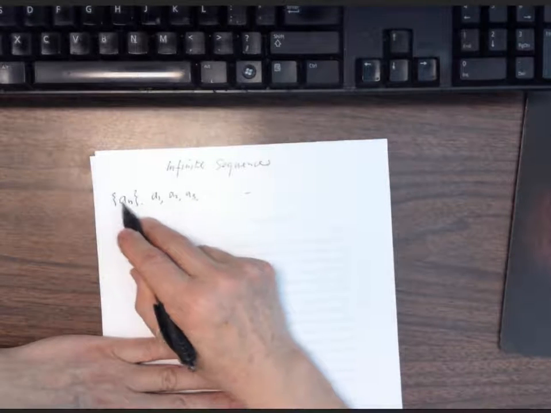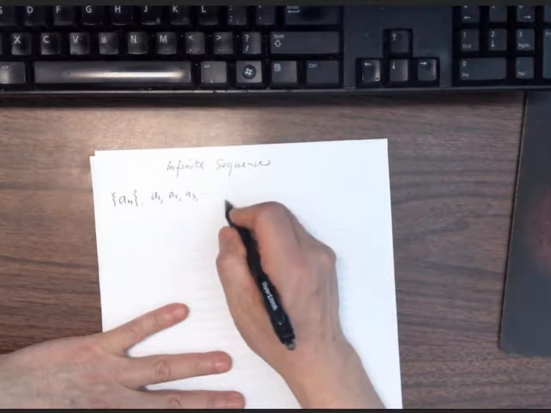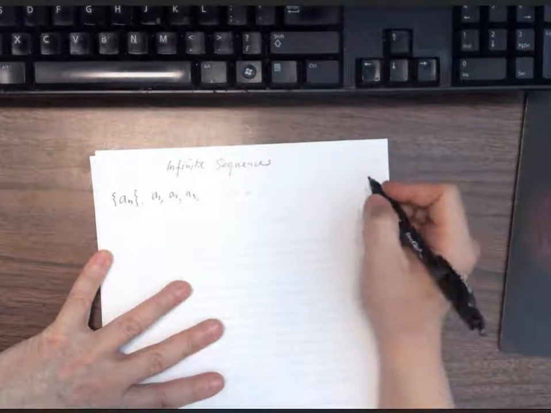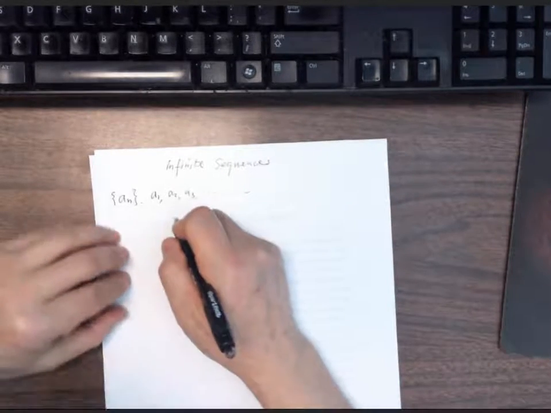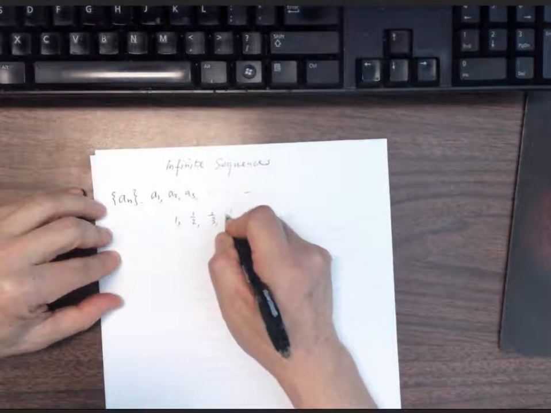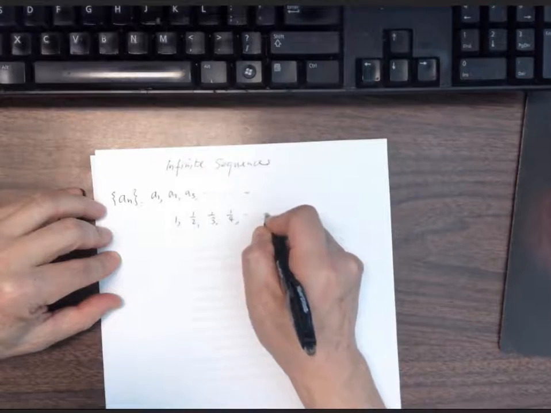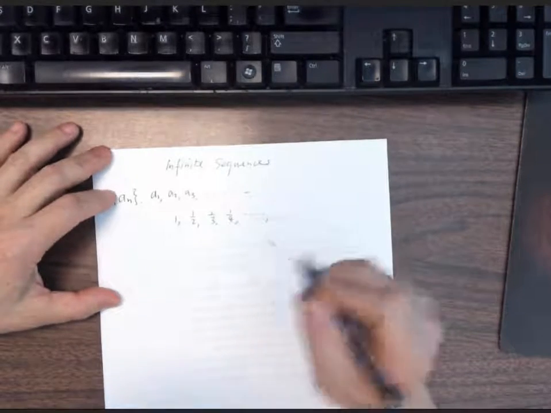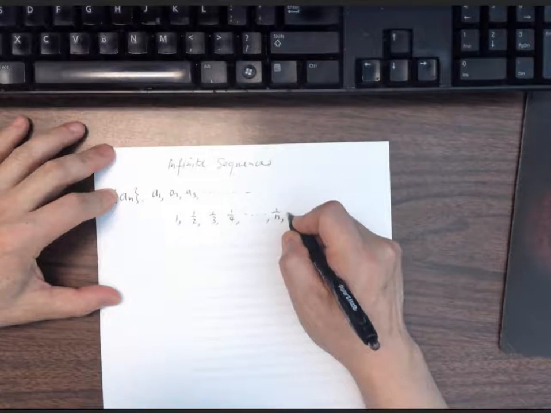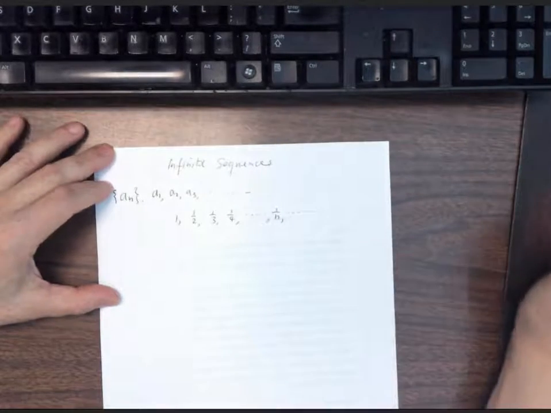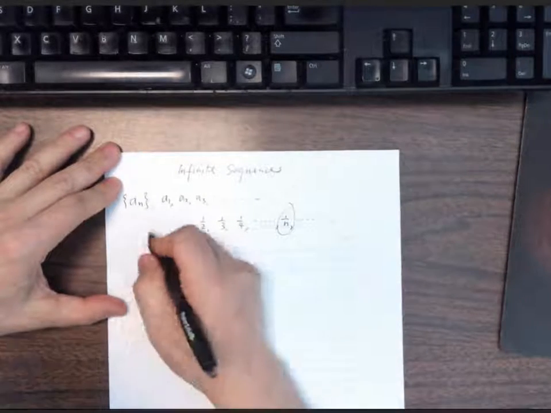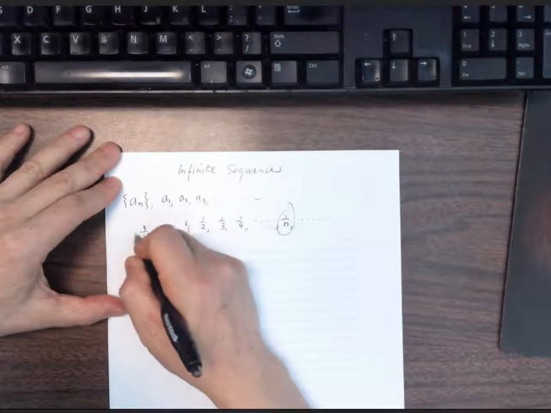Well, a sub n represents in general the general term in the sequence. For example, 1, 1/2, 1/3, 1/4. Generally, we expect 1 over n, and more. So this sequence is denoted as 1 over n.